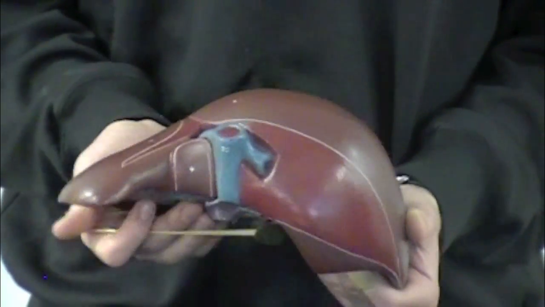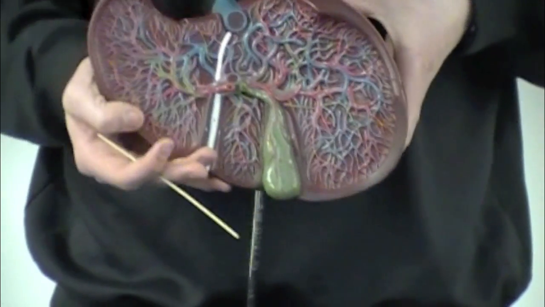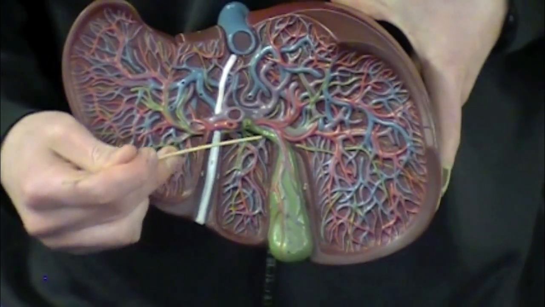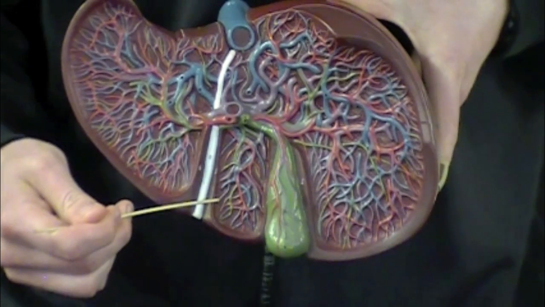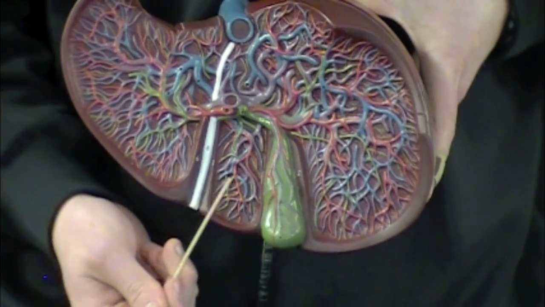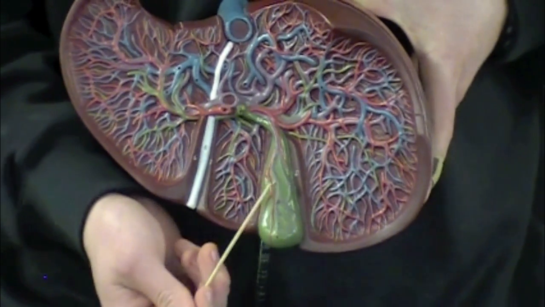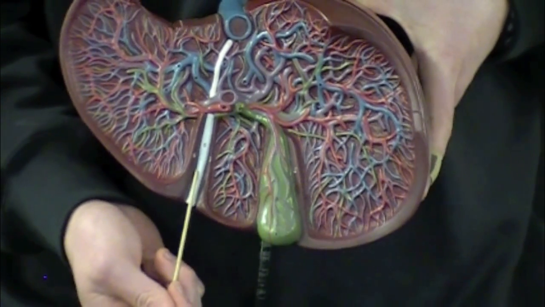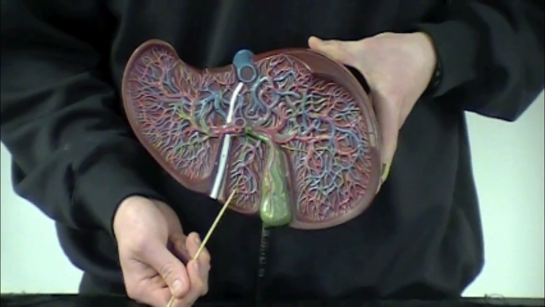Then, if I look on the inside here, so I'm going to flip it again. This lobe right here is called your quadrate lobe. Kind of makes a square or a rectangle. Sits between the round ligament and the gallbladder. Okay, so between the gallbladder and the round ligament or ligamentum teres is the quadrate lobe.